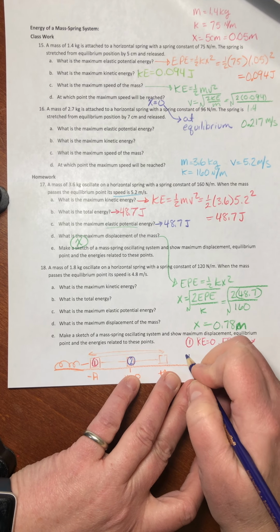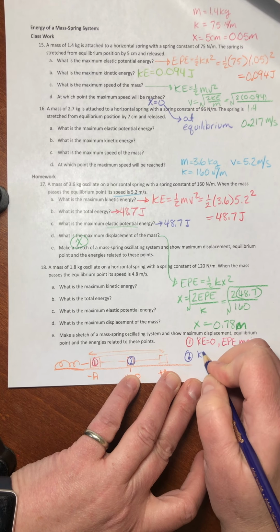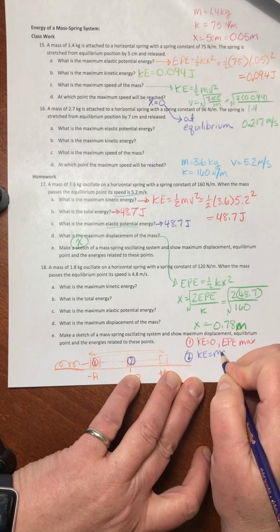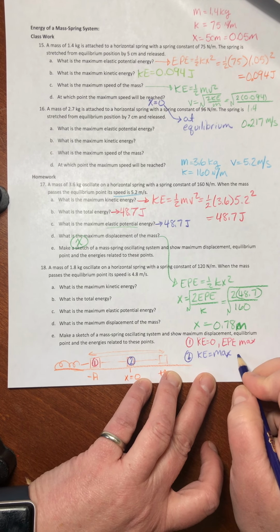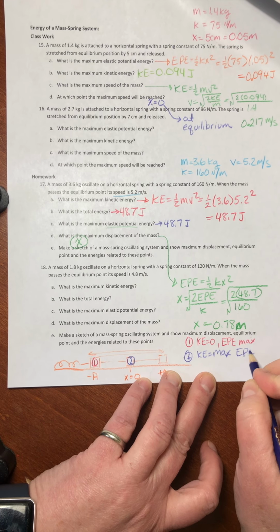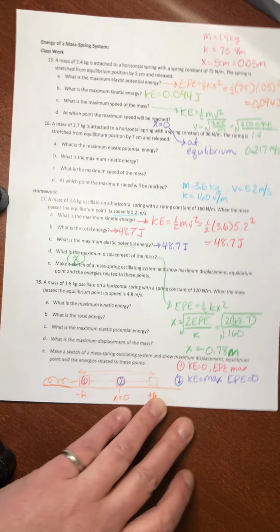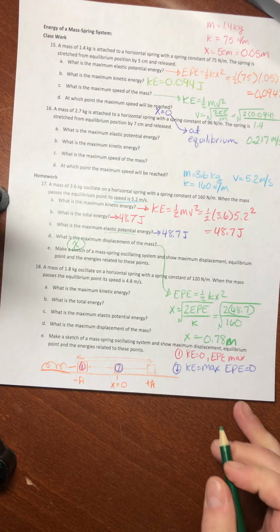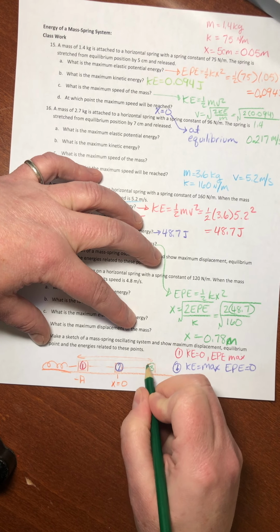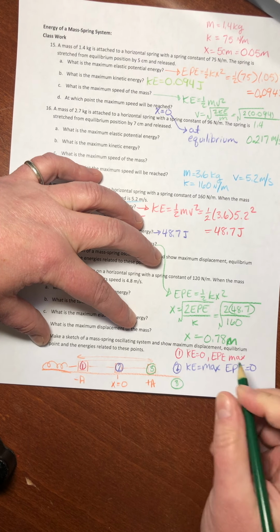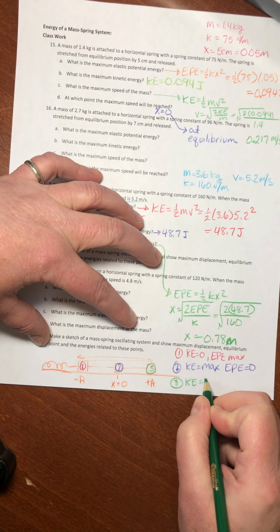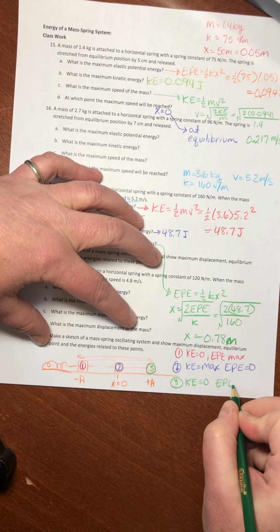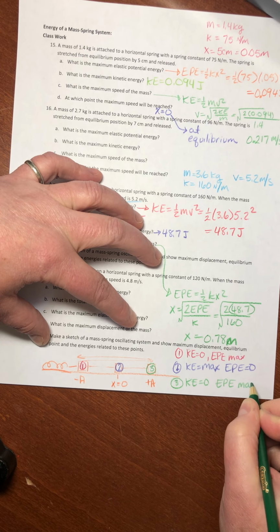Now, the kinetic energy is a maximum value, again, 48.7 joules. All right, and now the EPE is 0. And certainly last but not least, right, location 3 here. And at 3, we're back to kinetic energy is 0, and EPE is a maximum value again.